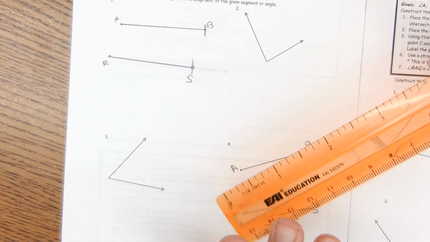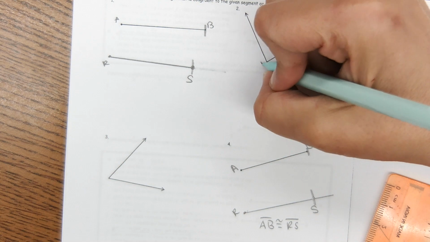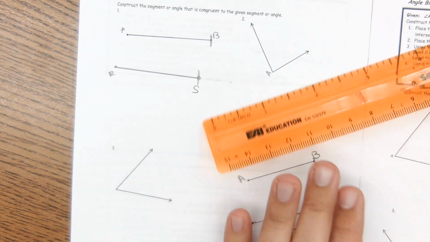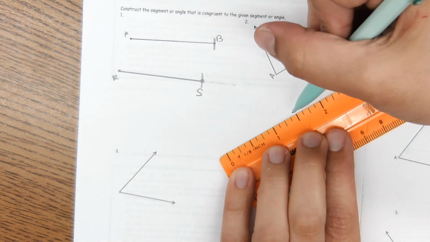Okay, now I'm going to do 2 and 3, congruent angles. So this would be A, and then I'm making a ray here.